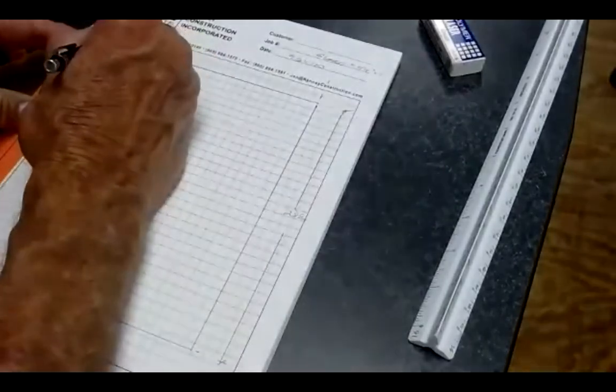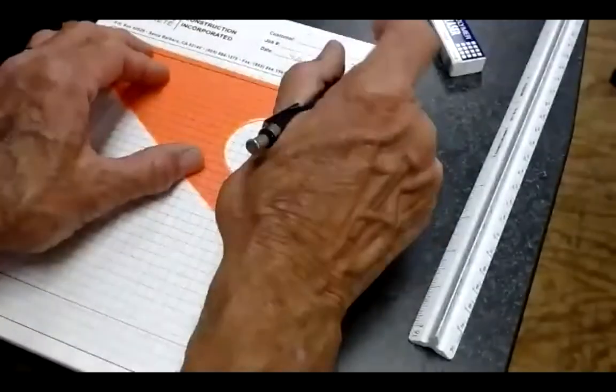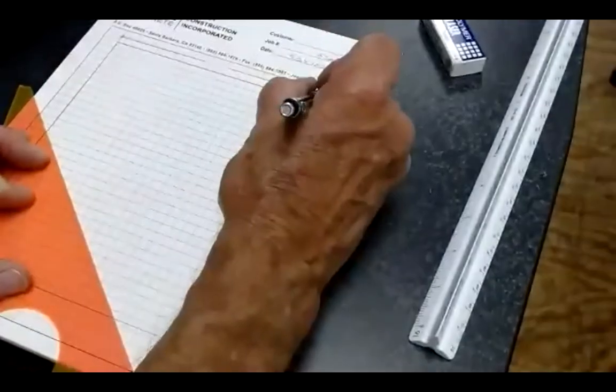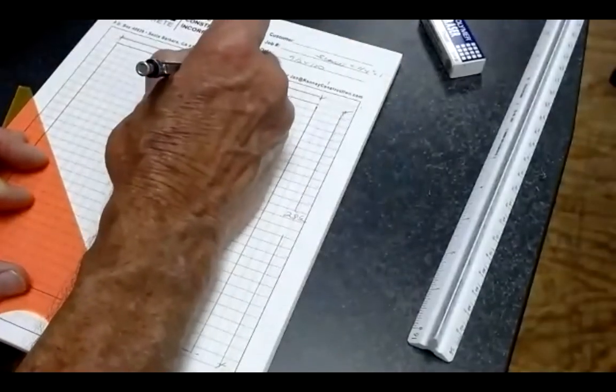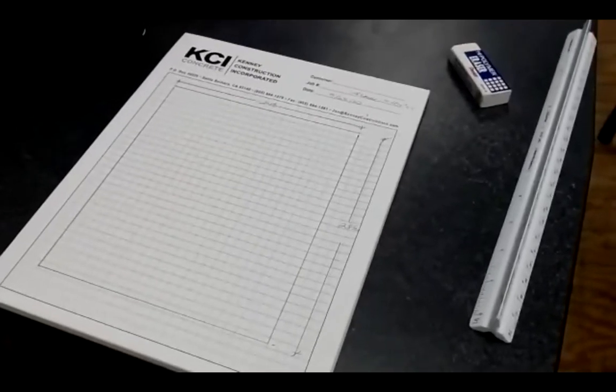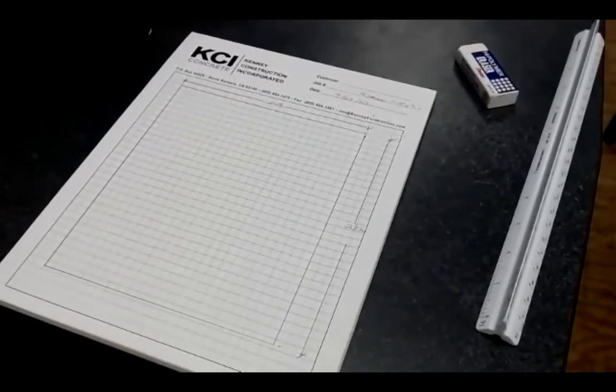Hash mark, hash mark. Okay. 24 foot 0. So how hard is that? A rectangle. Only it's a scale rectangle. It actually represents this classroom. Well, close. It represents a room really close to the size of this classroom. Super close.